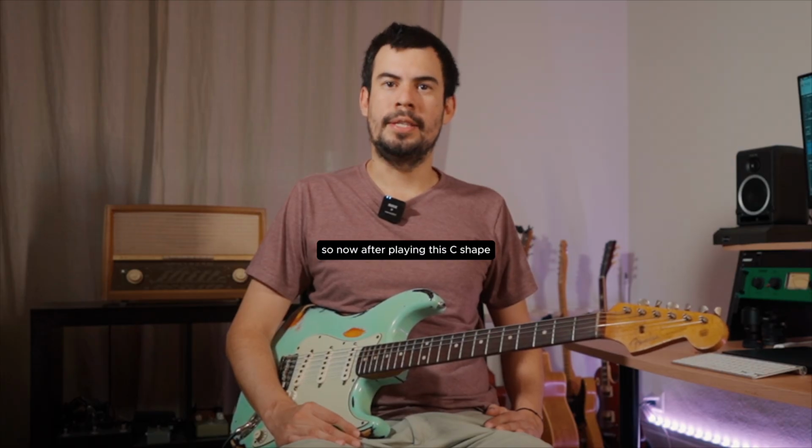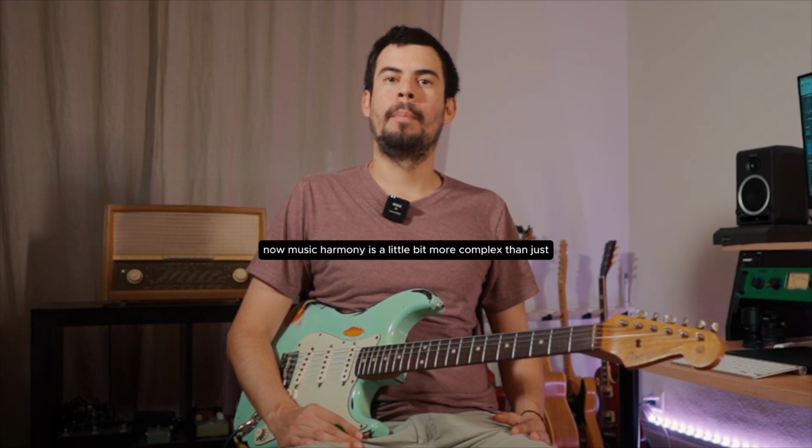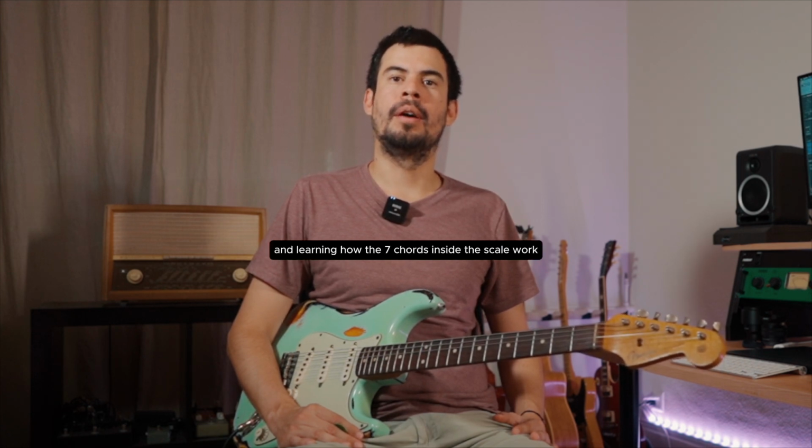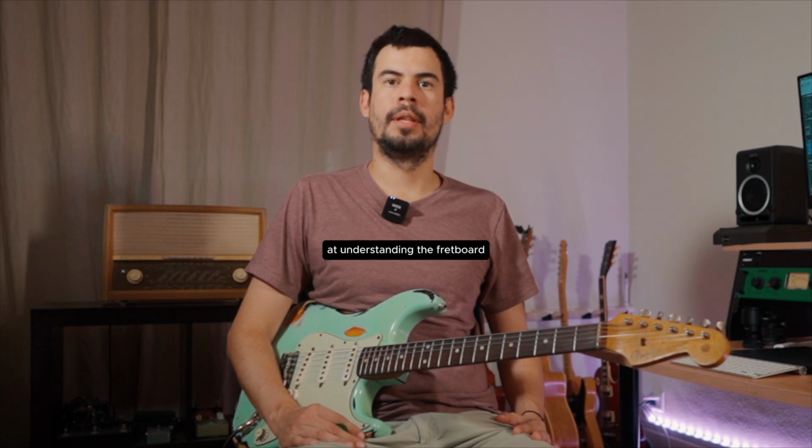So now after playing this C shape, we have covered the 5 shapes inside the CAGED system. Now music harmony is a little bit more complex than just understanding the CAGED system and learning how the 7 chords inside the scale work. But this is going to give you a really strong foundation to get better at understanding the fretboard.